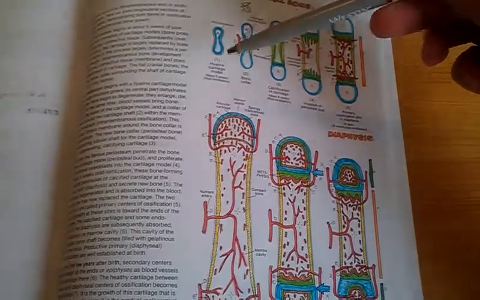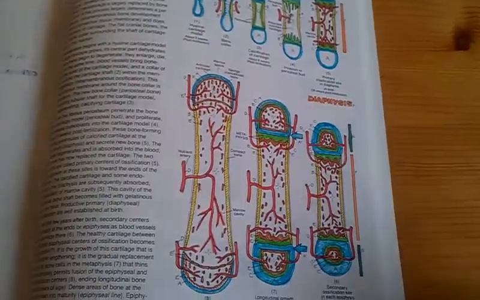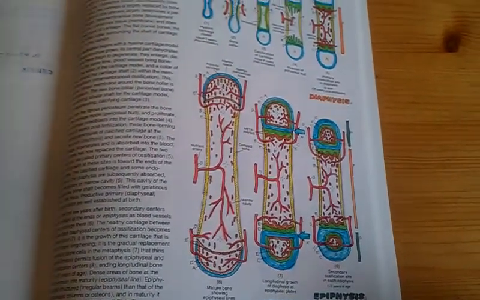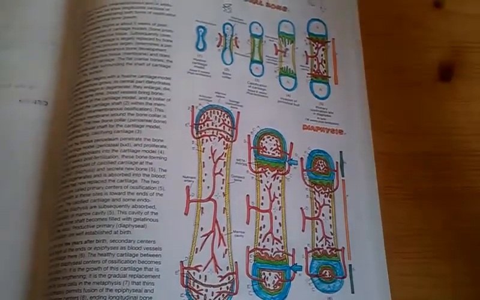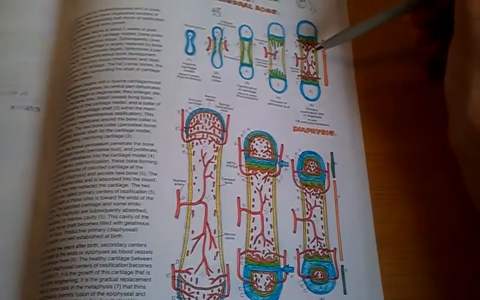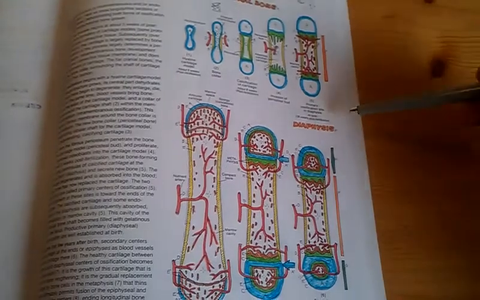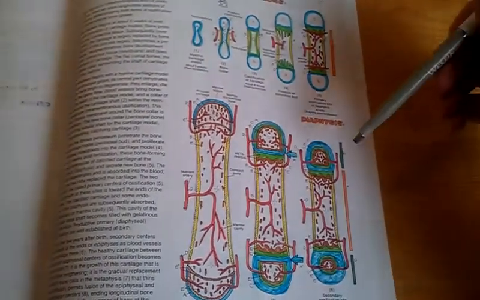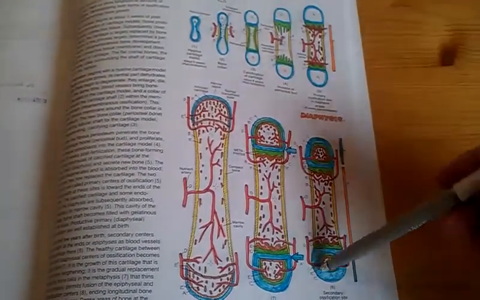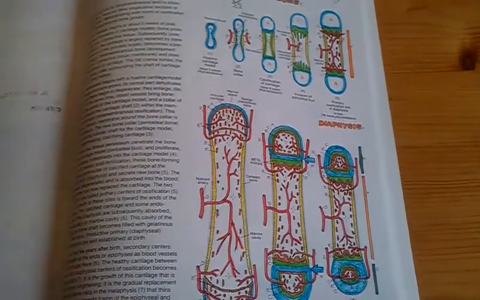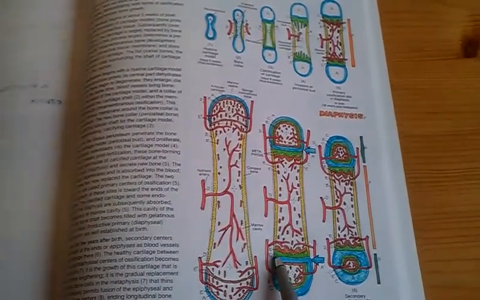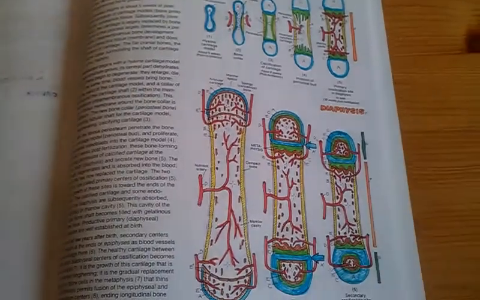So here you see a sequence of how the long bone develops, and the primary center starts in the shaft, and then after some time it will start in the epiphysis, the secondary ossification center.